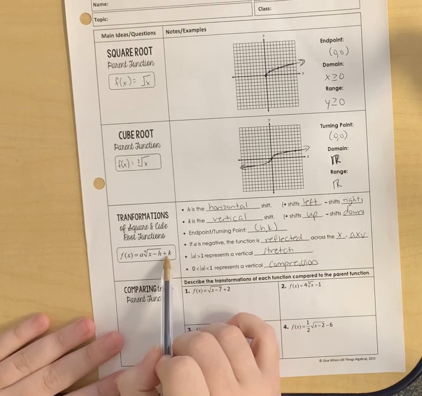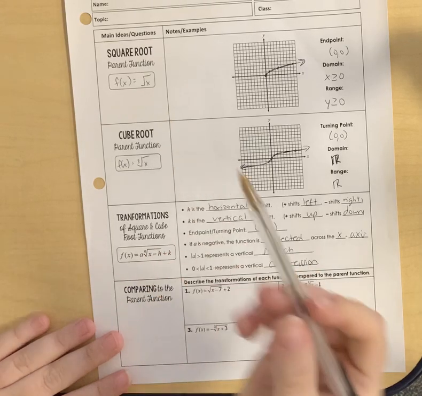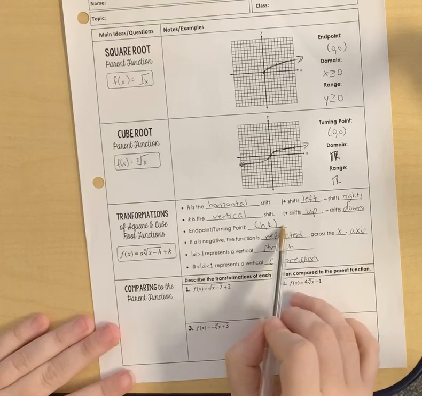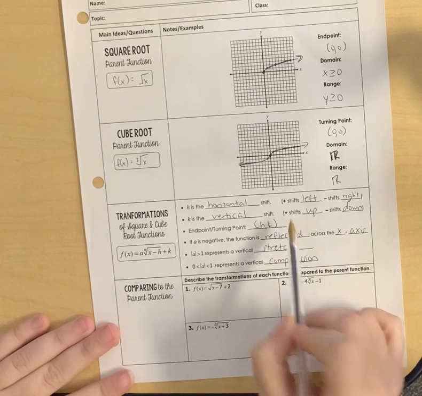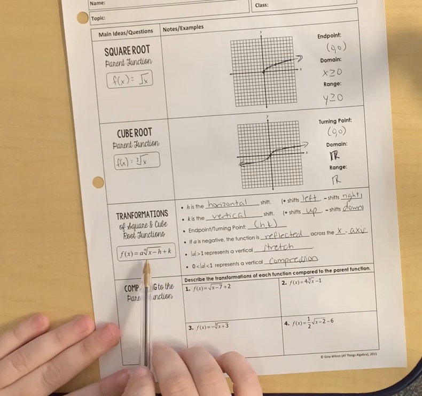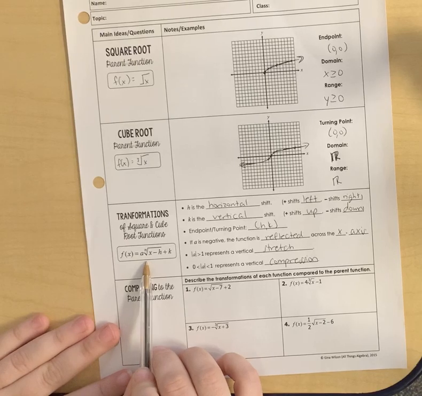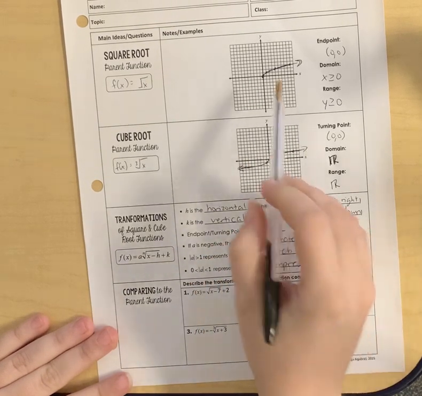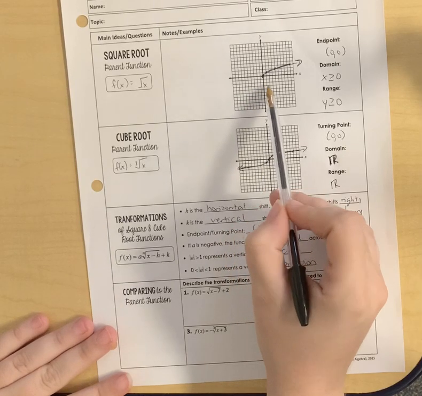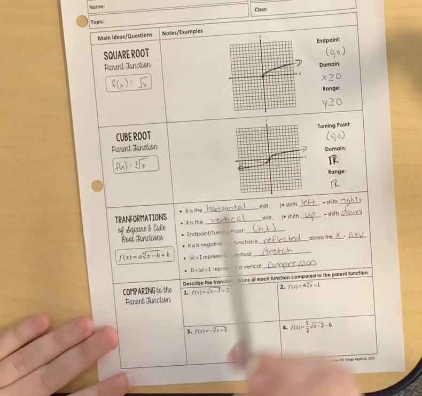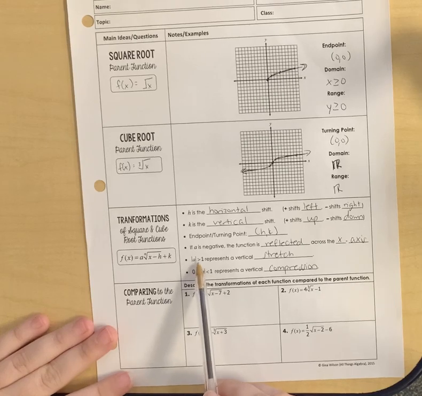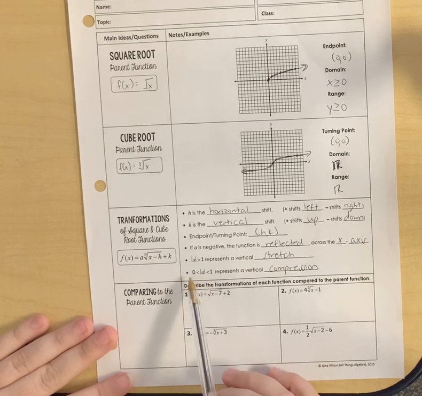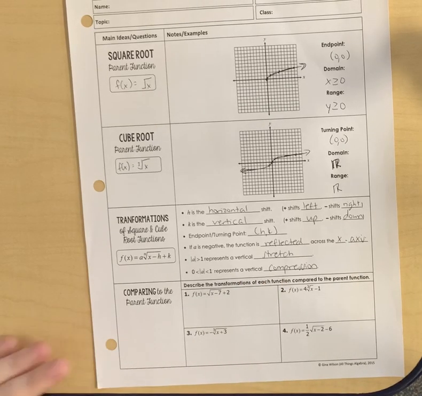The k represents a vertical shift. If it's positive, it goes up. If it's negative, it goes down. The end point or turning point is going to be your h, k. If your a is negative, the function is reflected across the x-axis. So like on this cube root one, it would be this way. And then this square root one would make it go like this. If your a is greater than 1, it represents a vertical stretch. If your a is in between 0 and 1, it represents a vertical compression.